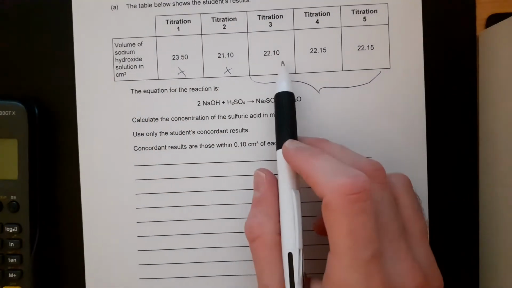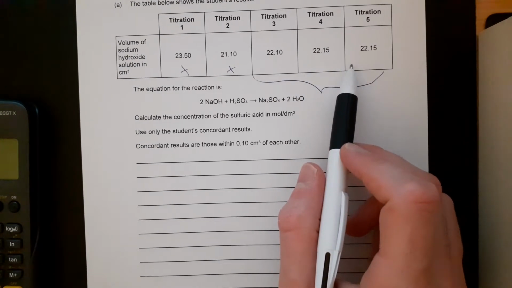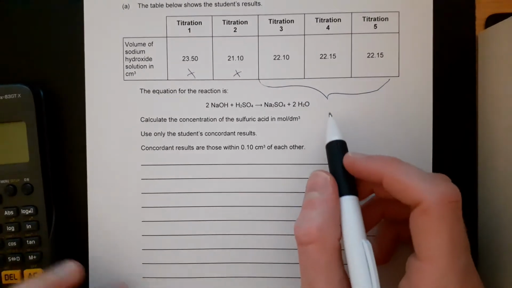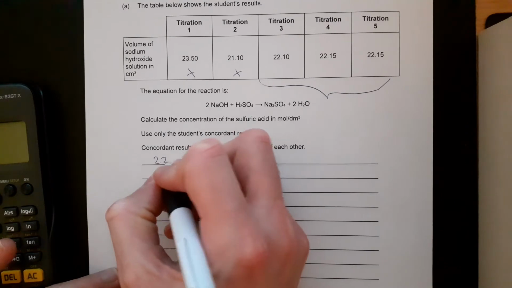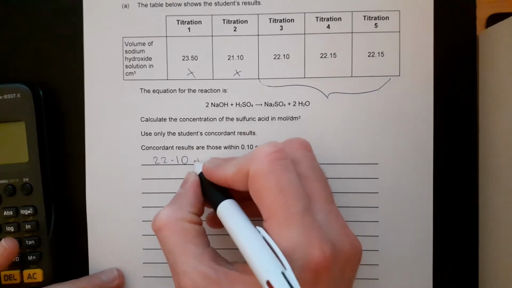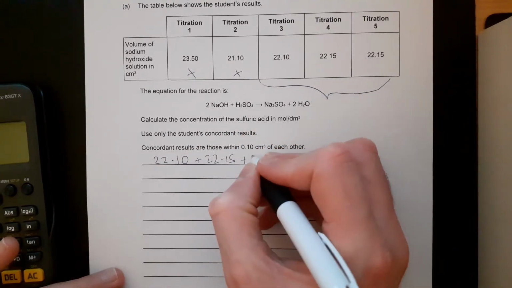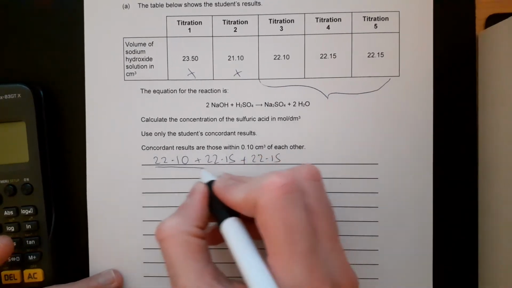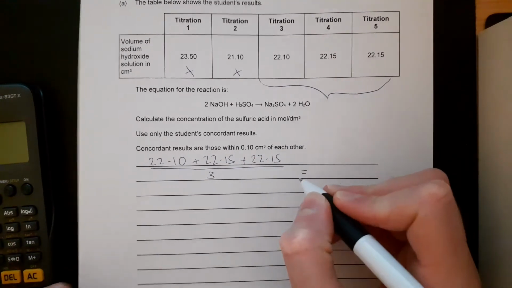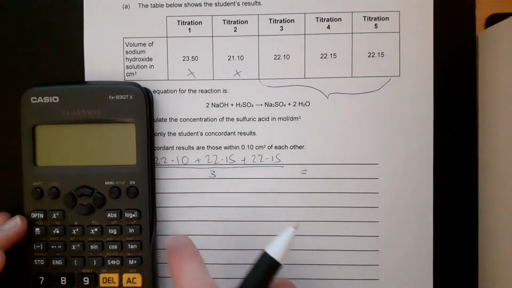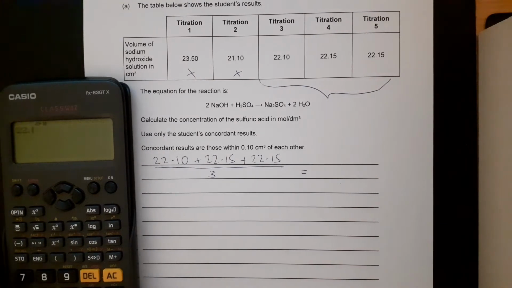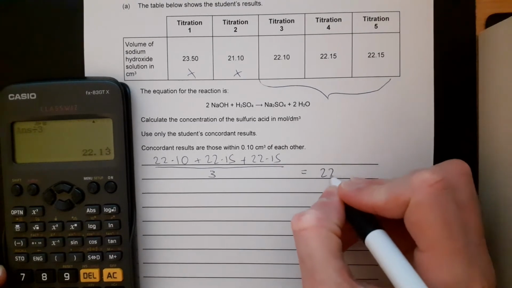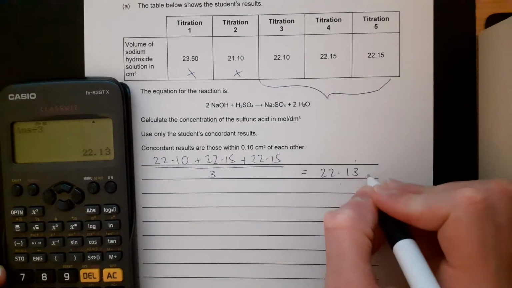So the first thing we're going to do then is work out the mean of these concordant results. Okay, so we're going to add them up and divide that all by 3. That's going to give us our mean titre. So 22.1 plus 22.15 plus 22.15, divide that by 3, and we get 22.13 recurring cm³.